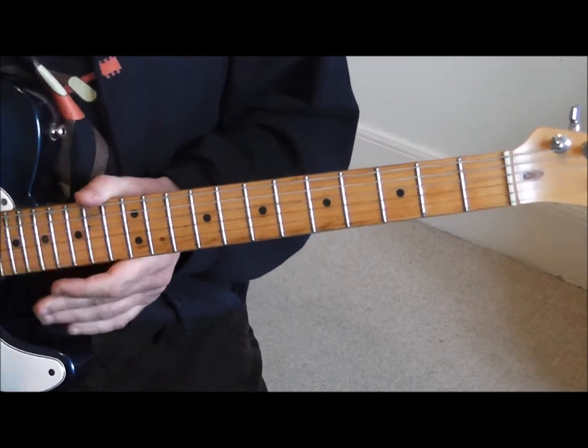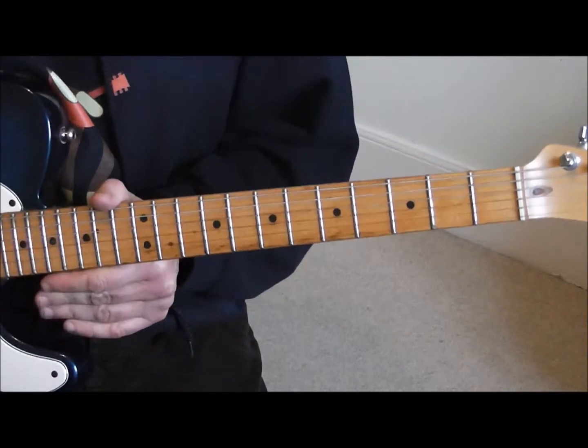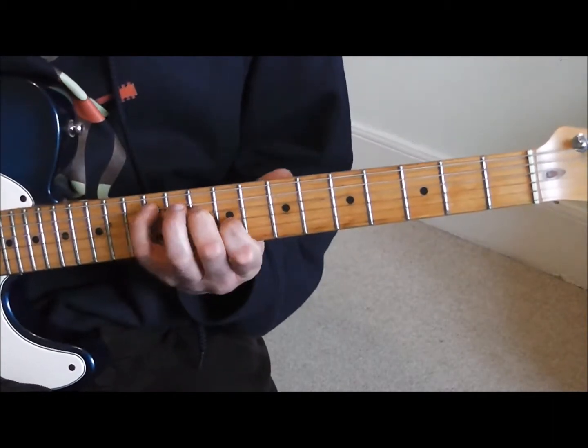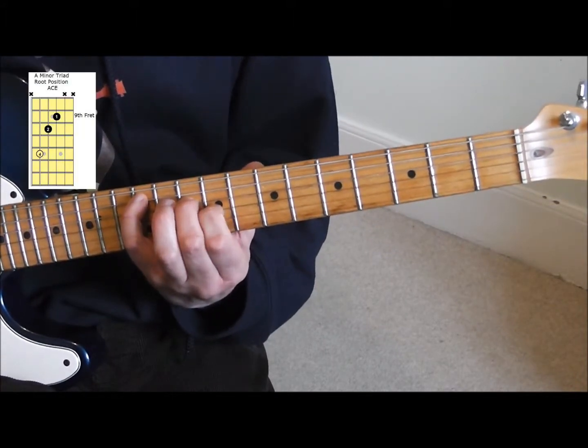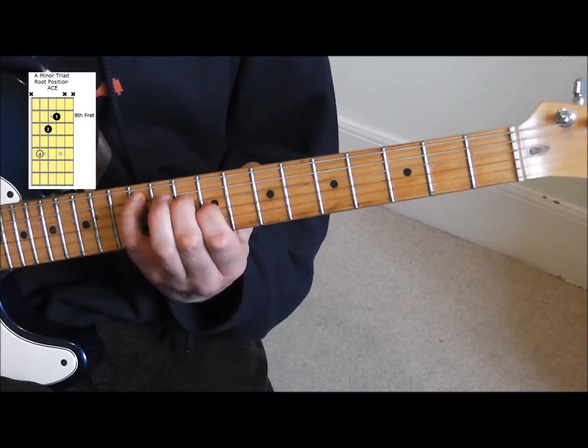Okay, now triads on the next three strings, so now 5th, 4th and 3rd string. Okay, so we've got a root position triad which looks like that. Okay, so the first finger's on the 9th fret.